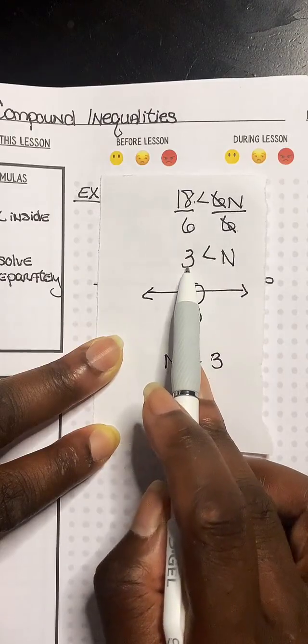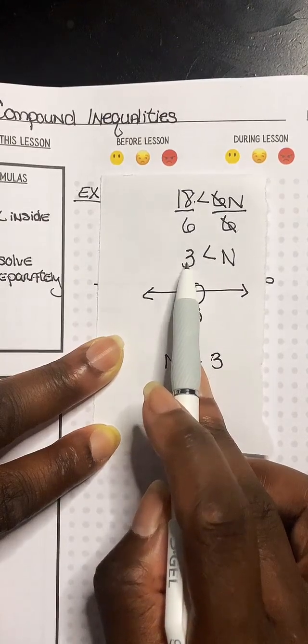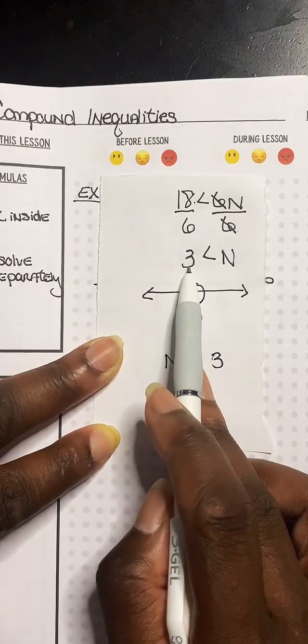That only works when your variable is on the left-hand side. Okay, that only works when the variable's on the left-hand side.